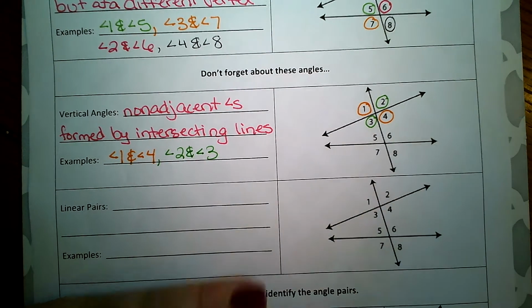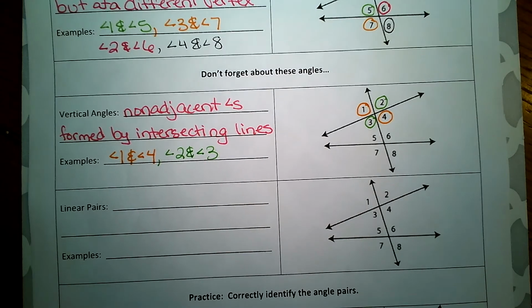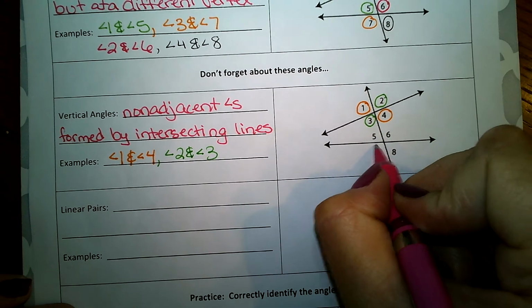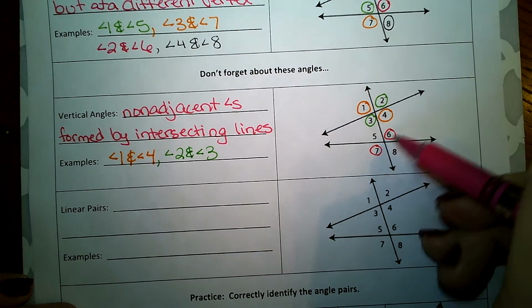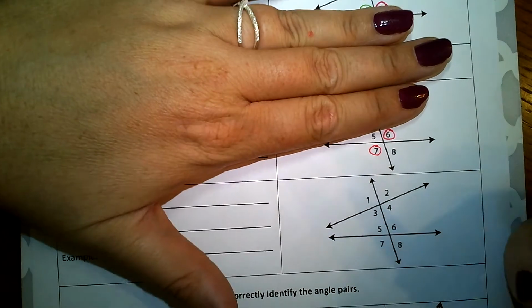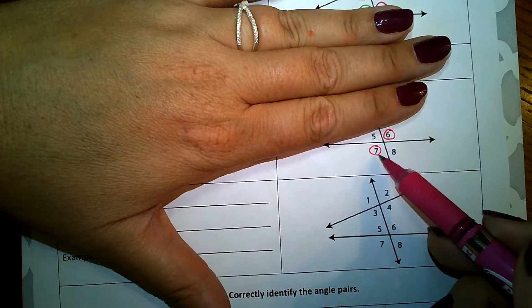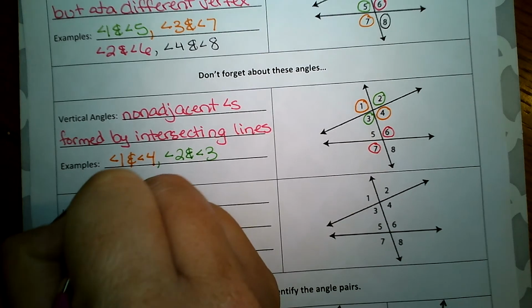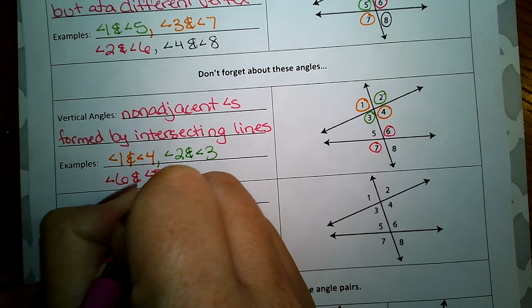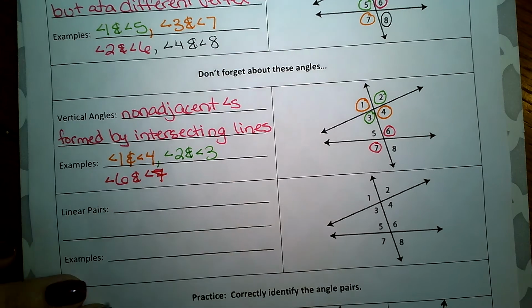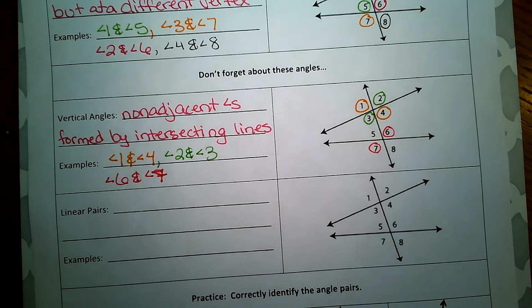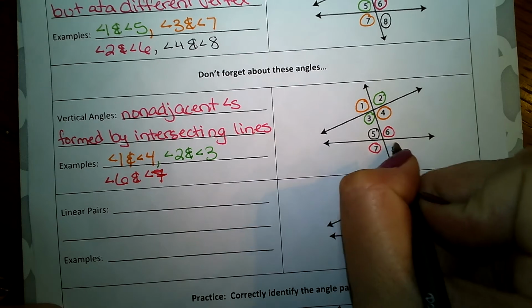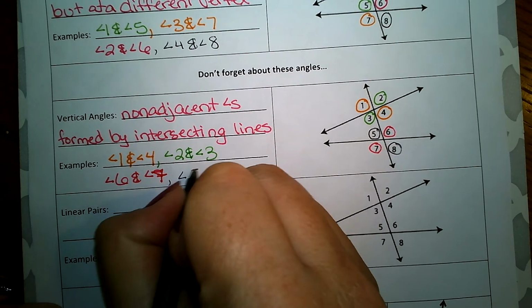If we look at that lower set of angles, we'll notice that there are 2 more sets of vertical angles here. We've got angle 7 and angle 6, vertical. You could cover up this top intersection and notice that angle 6 and 7 are across from each other. So angle 6 and angle 7 are also a set of vertical angles. And then that would leave the last set, angle 5 and angle 8.